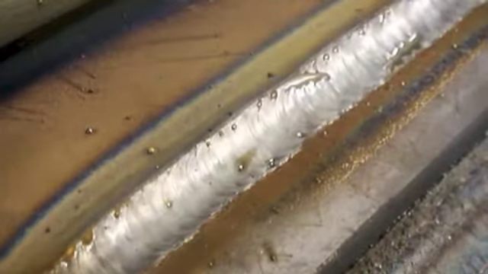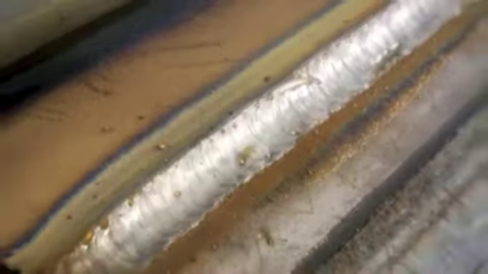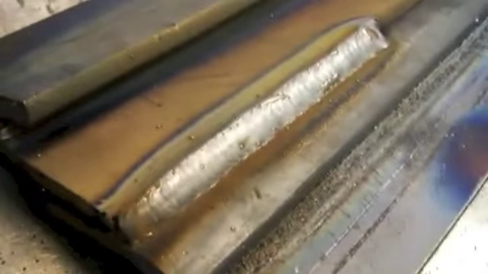If you're making all different sizes of circles, you're going to end up with a really inconsistent looking bead. And if you saw in that video, that guy that was welding there had a really nice looking bead when he got done, and that all has to do with the consistency of his speed and the consistency of the size of his circles. So definite things to take into account there.